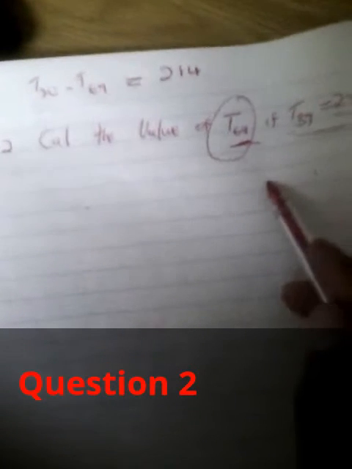So if T89 is equal to 23,594, we have to use this value. They gave it to us for a reason. So let's try to find the value of T69. To find T69, we're going to say 23,594 minus all the previous differences from 69 to 89. So we're going to say T89.